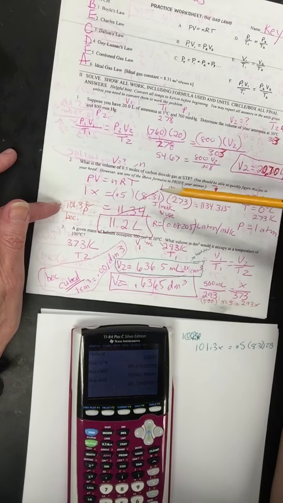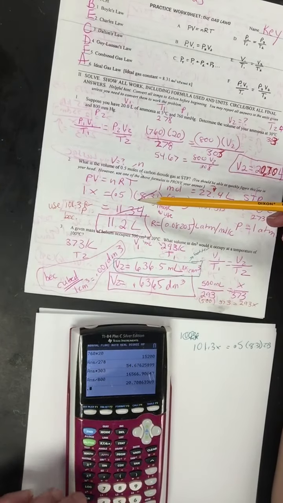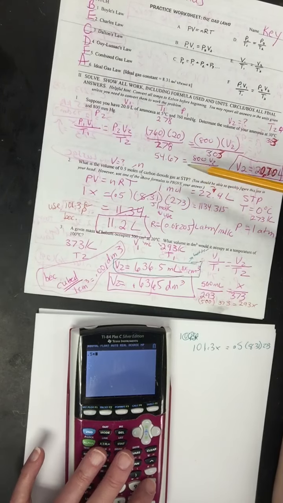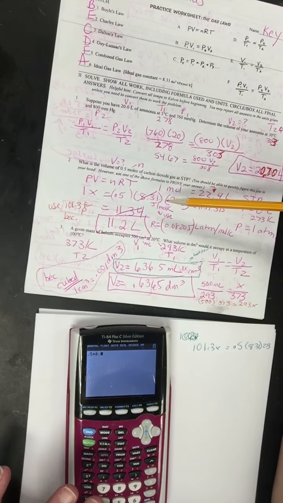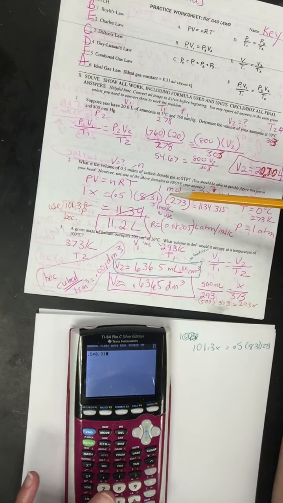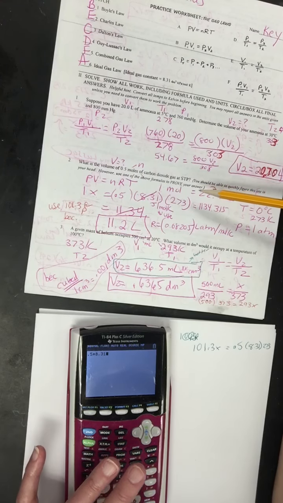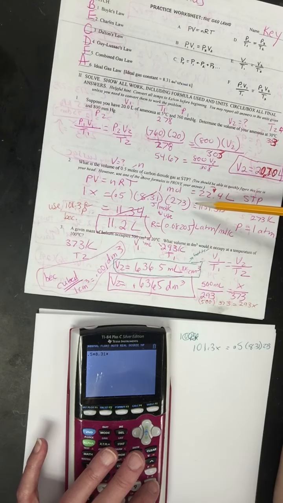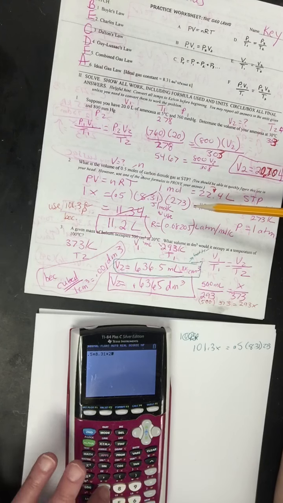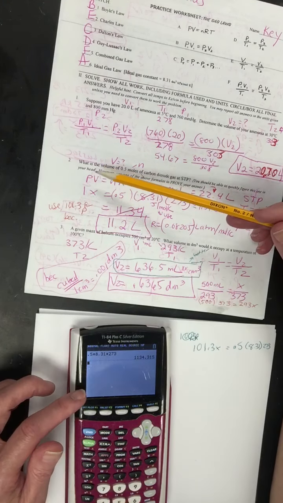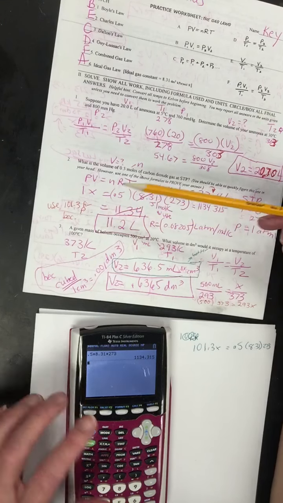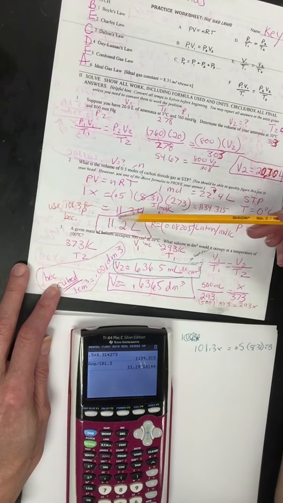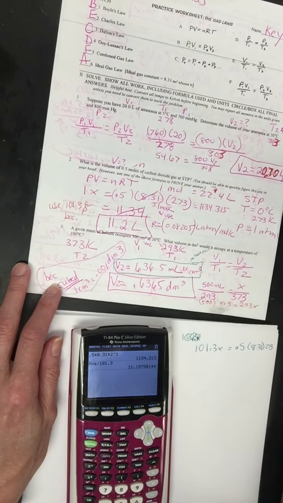but I'll show you how to do it with the right one, the right pressure. So how we would do it is we would say let me clear it out so it's easier to see on my calculator. Clear. 0.5 times 8.31 times 273, enter, and now x is not alone, it's being multiplied by 101.3, so I divide by 101.3, and I get the right answer. 11.19 rounded up is 11.2.